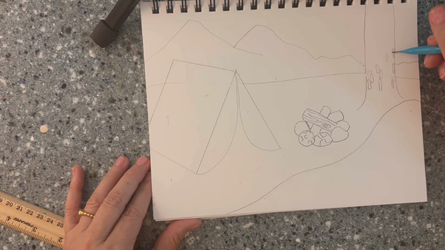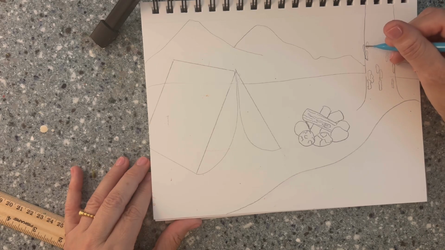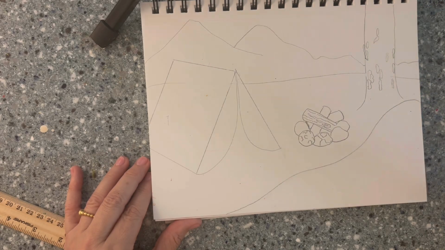Maybe you'd have one that looks like it's being peeled off of the tree. So that could be bark.